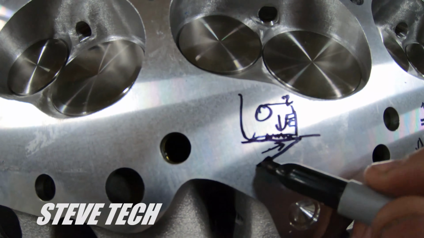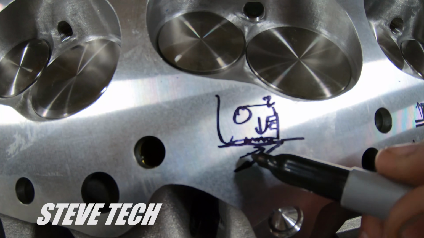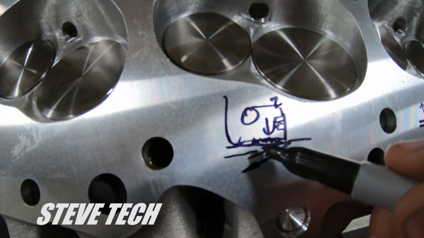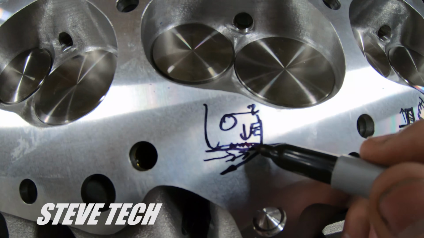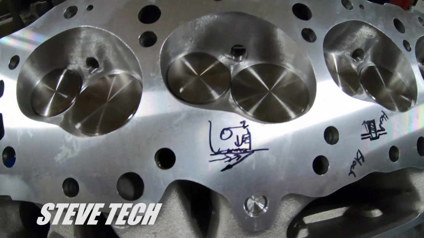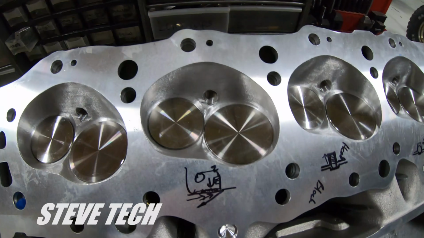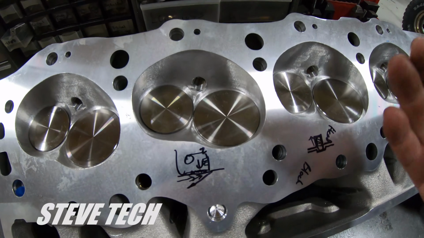Like I said, this is over exaggerated, but this is the whole principle of it: we put that conical dish in there so it builds this little trough area that the flame travel can get up to, so we don't have any detonation problems and uncontrolled burning. So that's the whole deal on what quench is, what our chamber mods are.